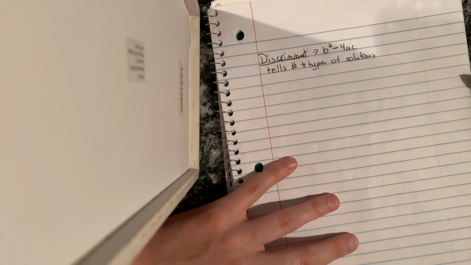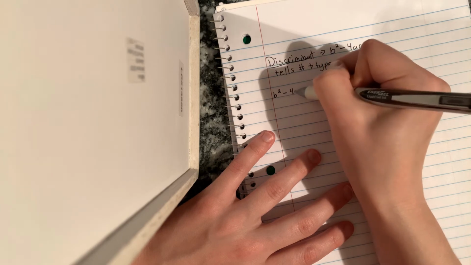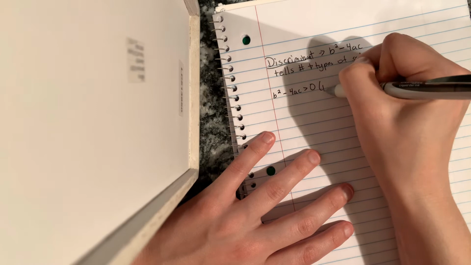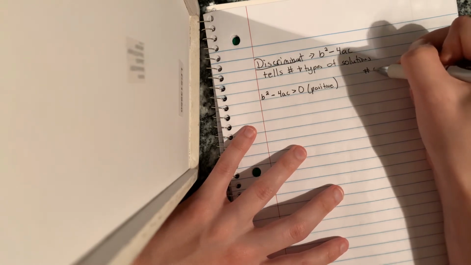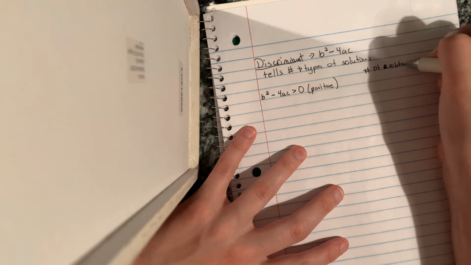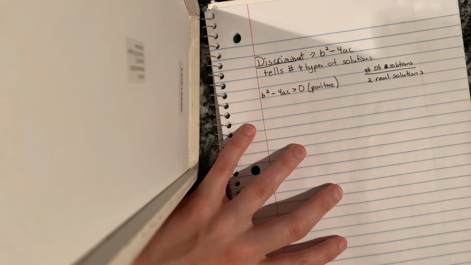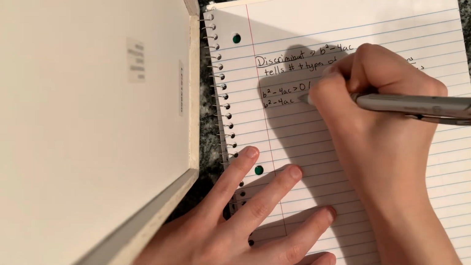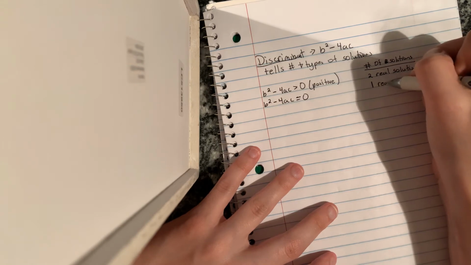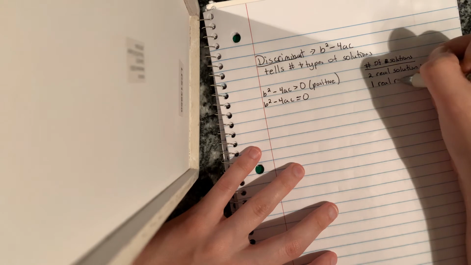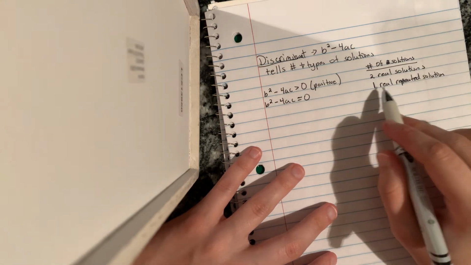Okay, so this is going to end up giving us a number. If that number, b squared minus 4ac, is bigger than 0, or basically a positive number, then you're going to have 2 real solutions. If that number is equal to 0, that means you're only going to have 1 real, I think they say repeated solution, or double root solution. It's still real, but this one would only have 1.